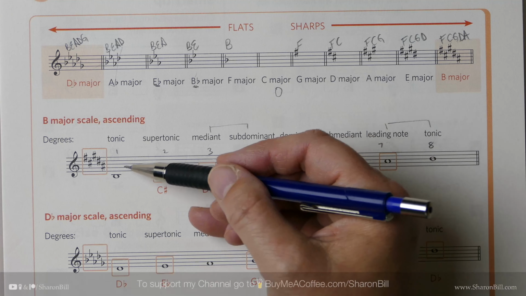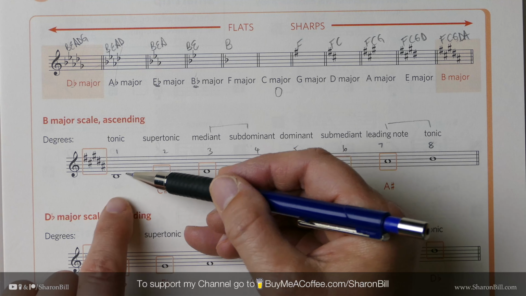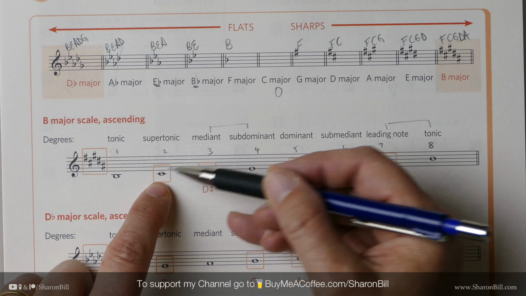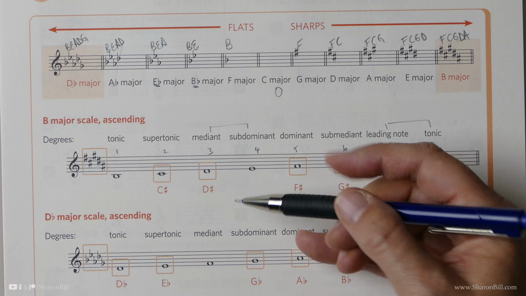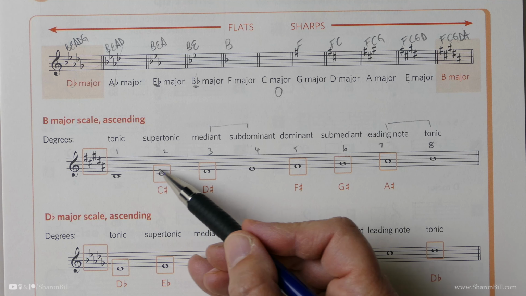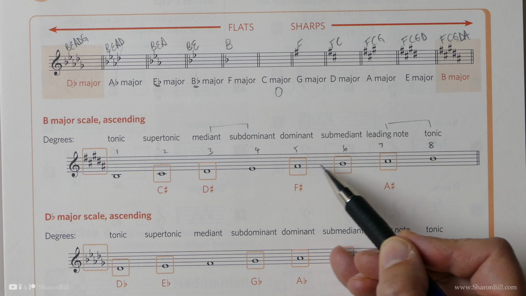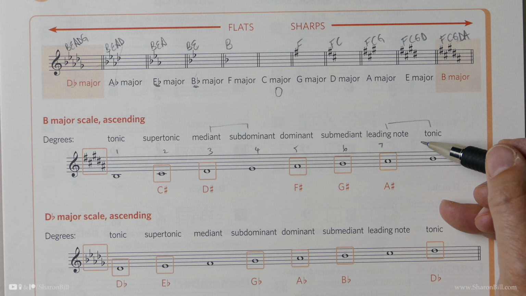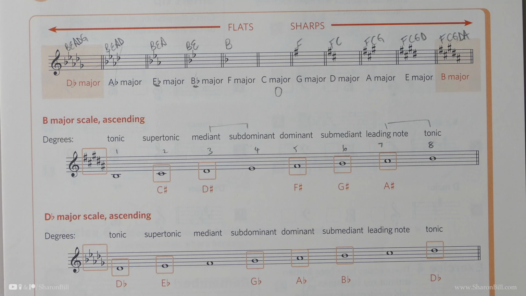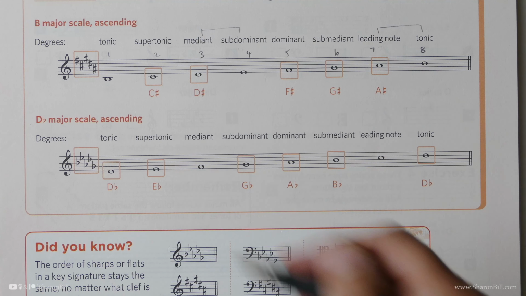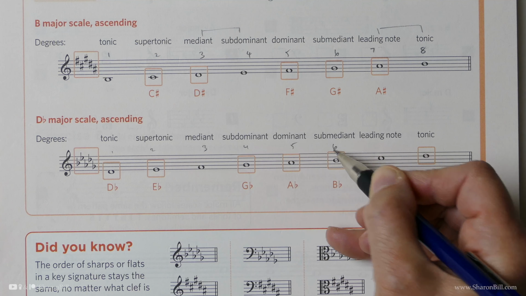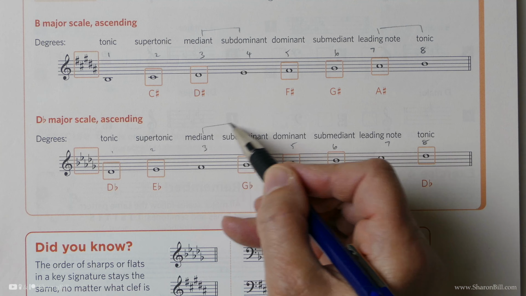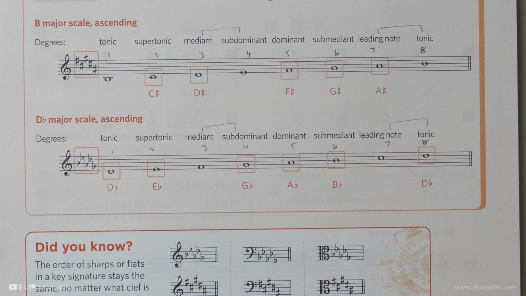And so you could just work it out from the keynote, from B, a whole tone, a semitone, but that's just such a long, laborious process. But if ever you're not quite sure, you know that it must be tone, tone, semitone, tone, tone, tone, semitone to make the major scale pattern. So here we have, again, from 1, 2, 3, 4, 5, 6, 7, 8. It's always 3 to 4, 7 to 8 are the semitones.